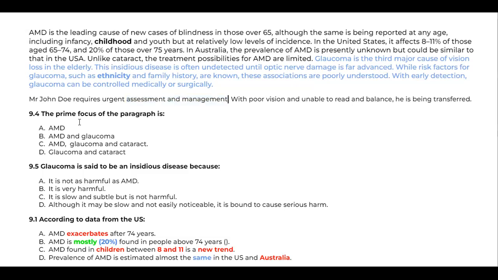Requires urgent, okay, urgent is fine. Something else like in this case, requires urgent assessment and management. Simply avoid this one, assessment and management. Then this will become a non-emergency letter.